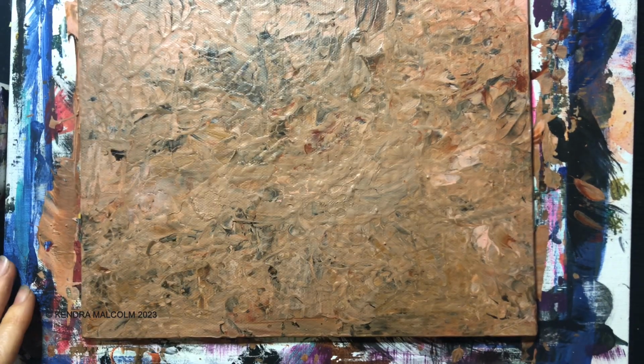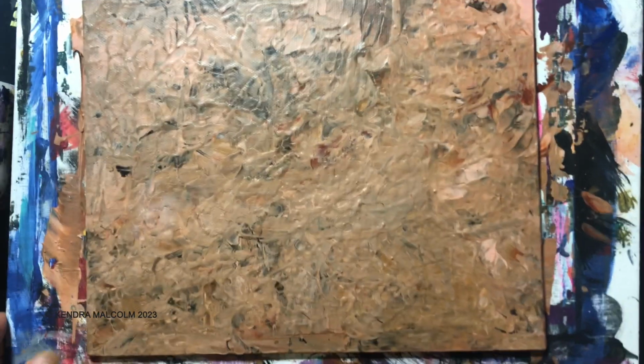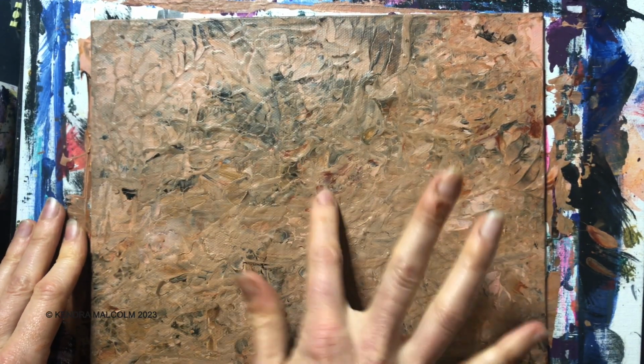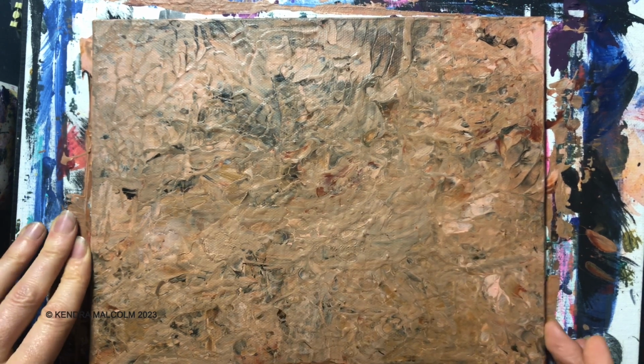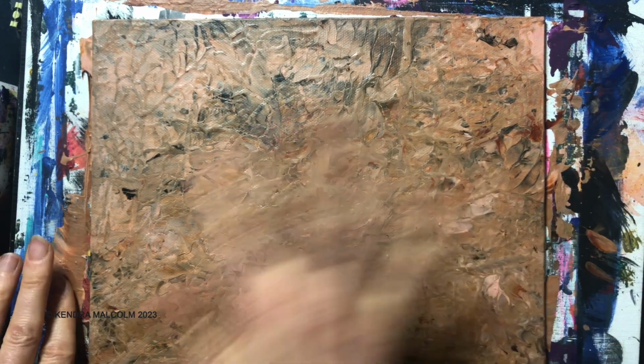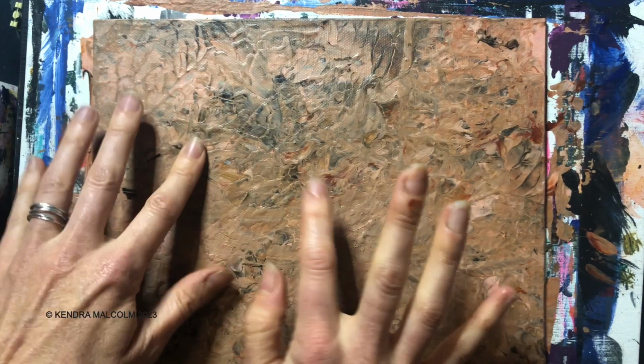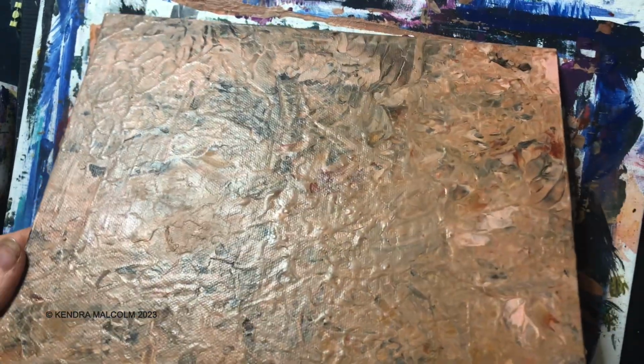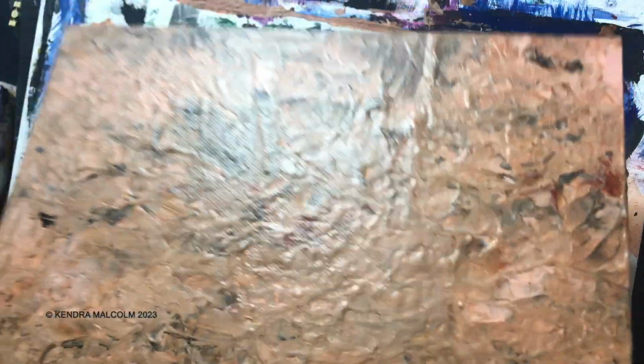All right, so now we should have a dry background. Again, you may need to wait an hour or so because your paint is quite thick, and blow drying is only going to get that surface layer. So just make sure it's dry, make sure you can't move your paint around. And you should have something that looks kind of like this. And already, this is a very interesting painting.